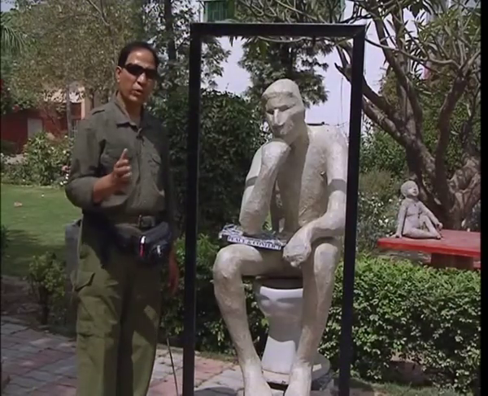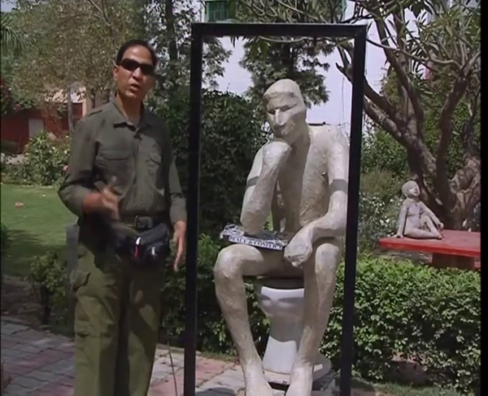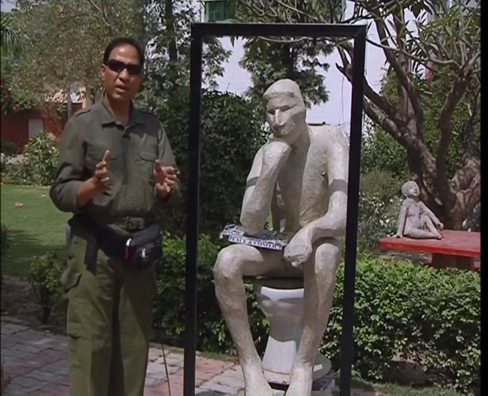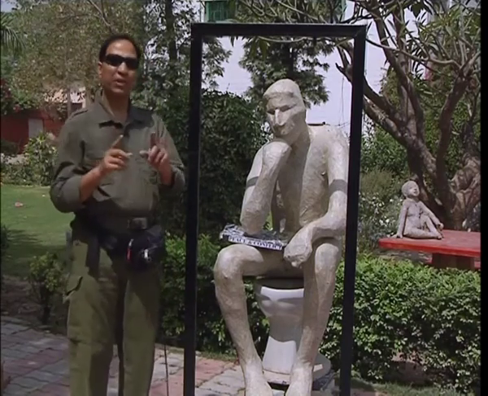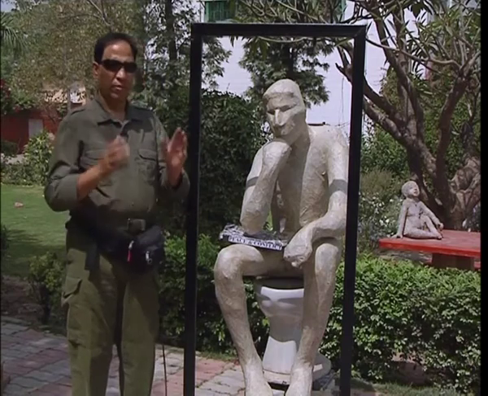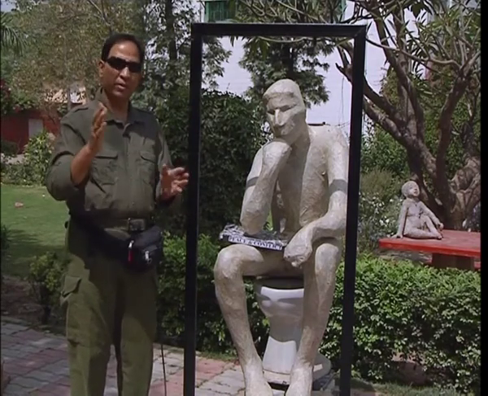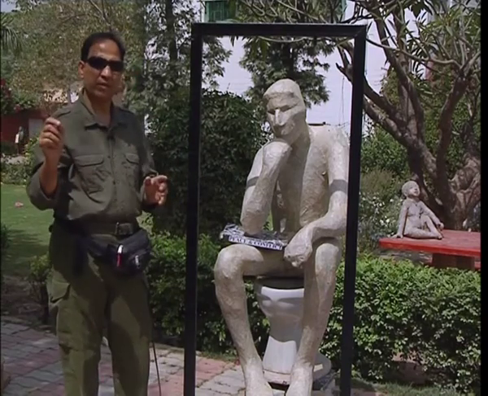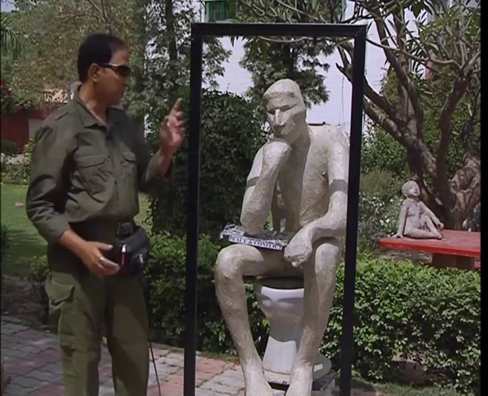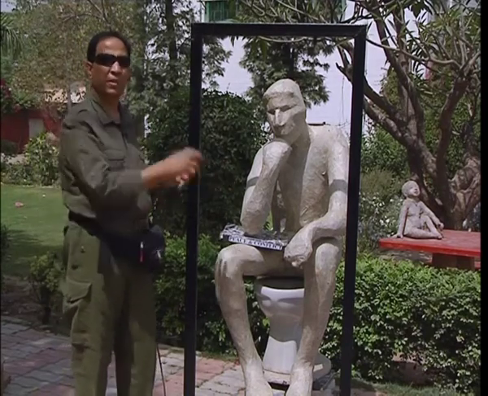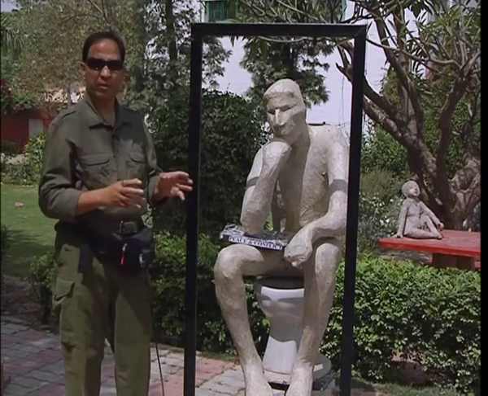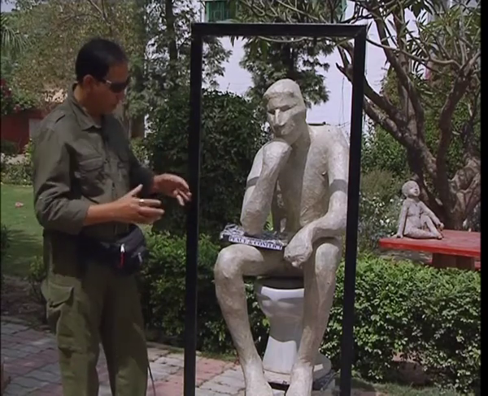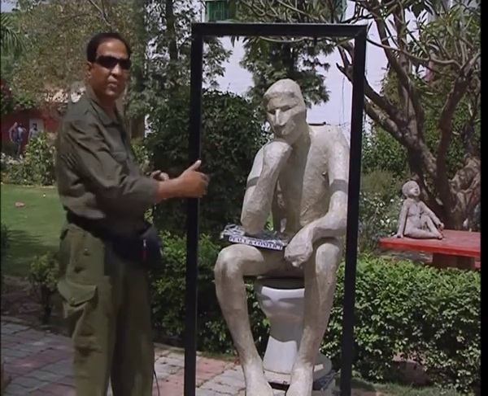When we talk about sculpture, we talk about form, and there is a difference between form and shape. Shape is a form which can be drawn on canvas, on paper or any surface, which has got 2 dimensions only. But form is a sculpture, which has got 3 dimensions. It has got length, width, breadth and depth also.